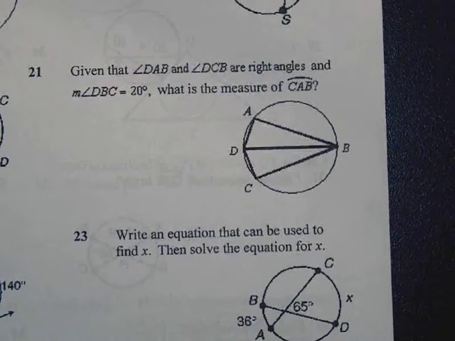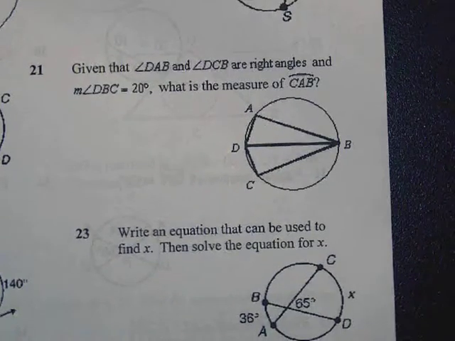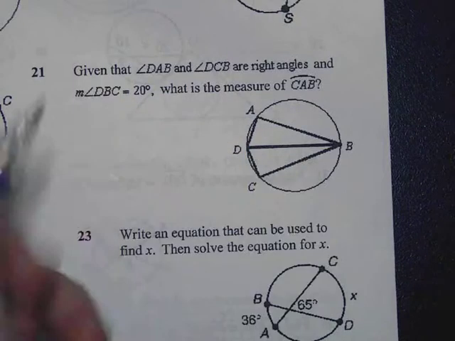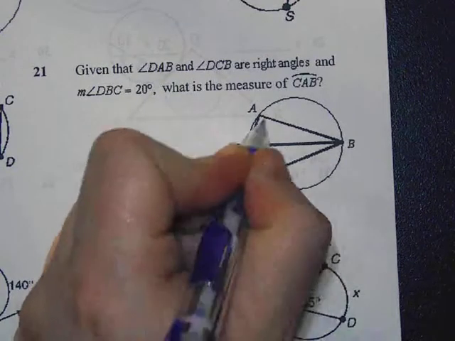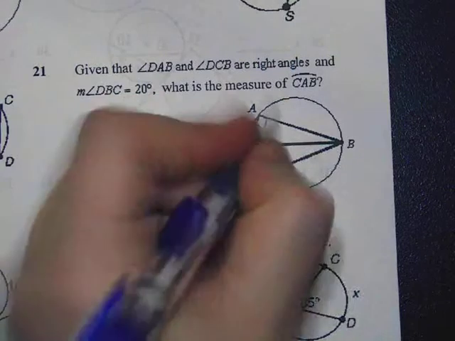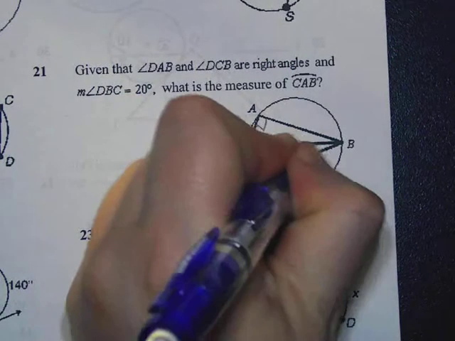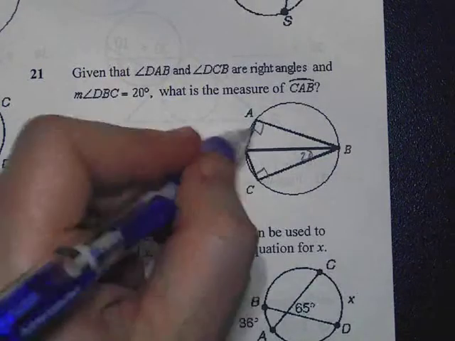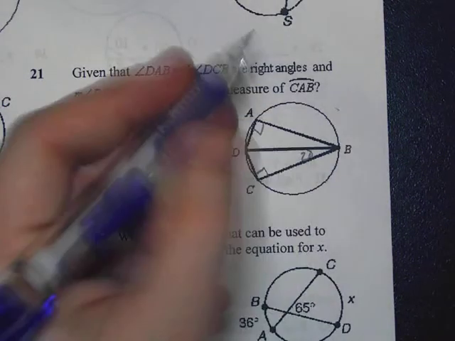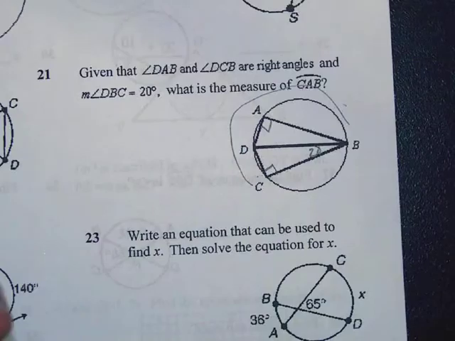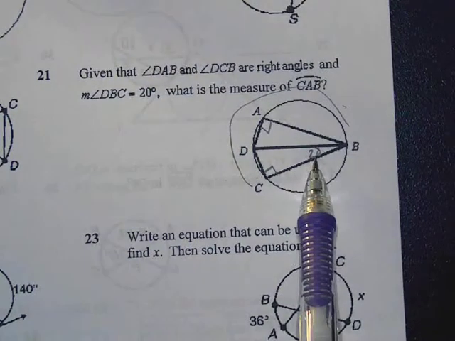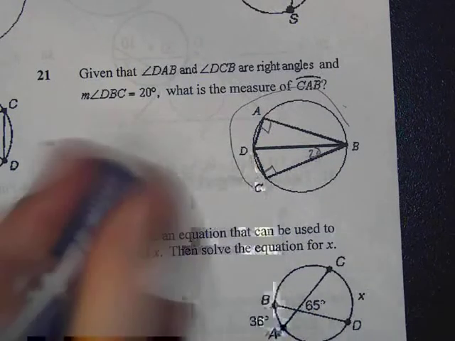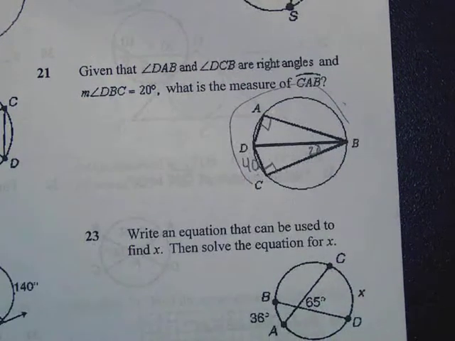Number 21, given that angle DAB and DCB are right angles, and DBC, this little piece right there, is 20 degrees. We want to find the measure of arc CAB. So that would be this outer edge. That's our goal. If this is 20 degrees, I can go, it's inscribed, so I can say that the arc that it eats, which is CD, is going to be twice that amount, which would make that 40.